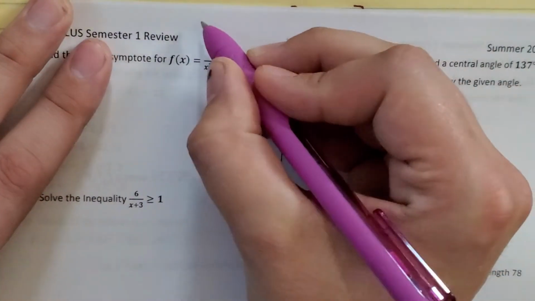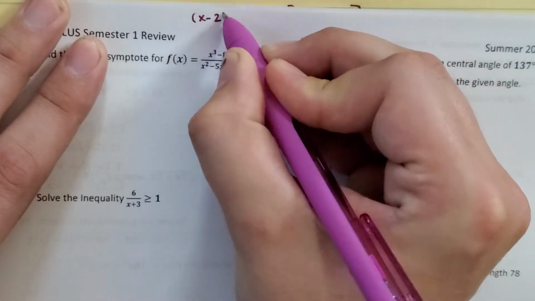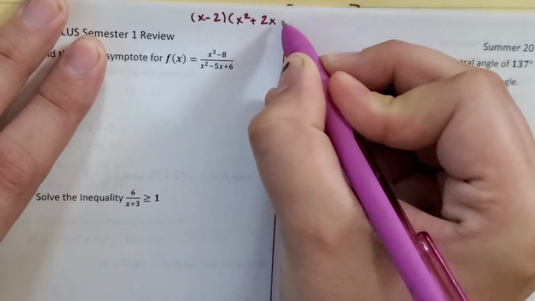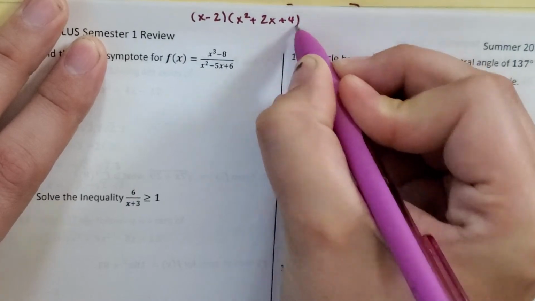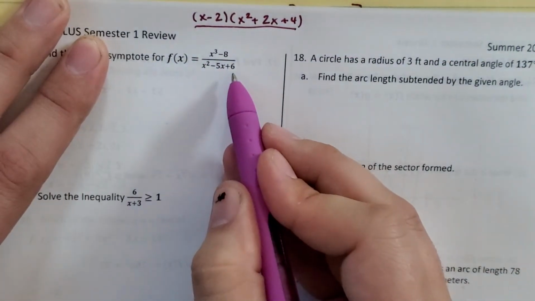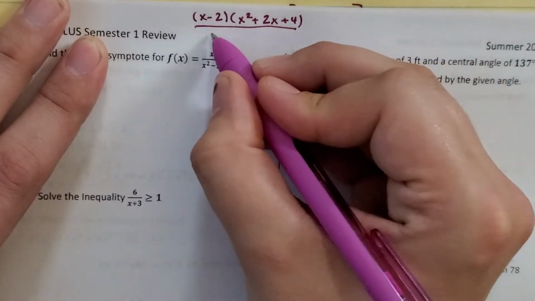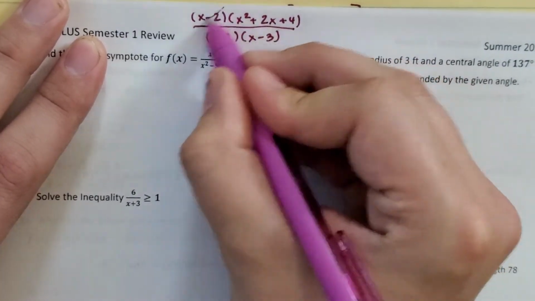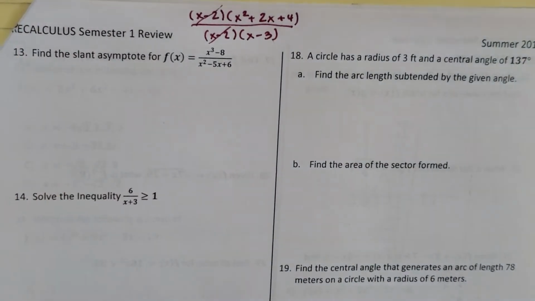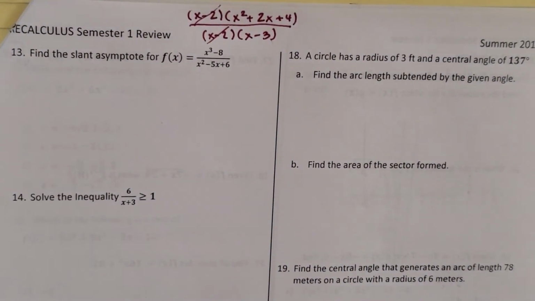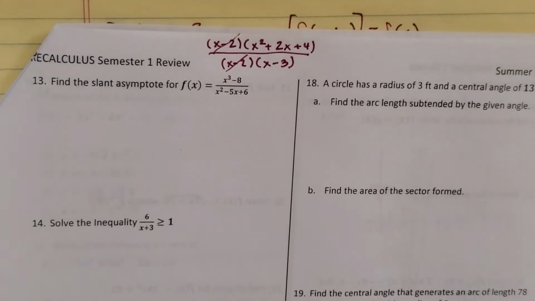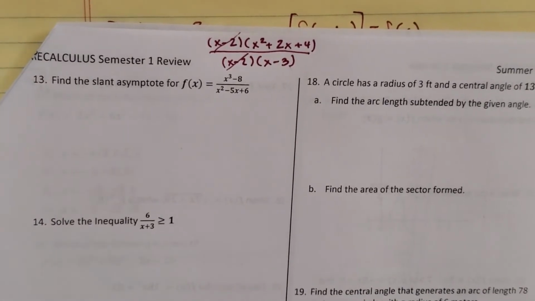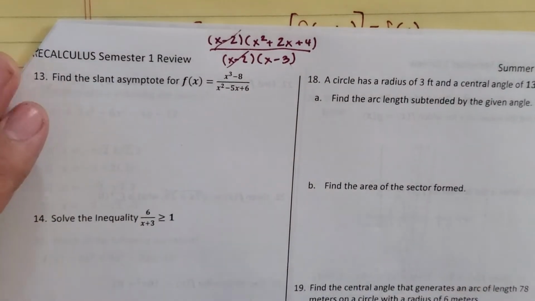If you do remember the difference of two cubes, though, you might say x minus 2, x squared plus 2x plus 4. And then on the bottom, when I factor this, I'm going to need a negative 3 and a negative 2. So x minus 2, x minus 3, and then cancel, cancel. And then you could use synthetic division. That would work. So if you understand that, you could definitely do that. If you don't remember your difference of two cubes, though, or your sum of two cubes, which are easy to forget, you could just use long division, and that's what I used to do this.